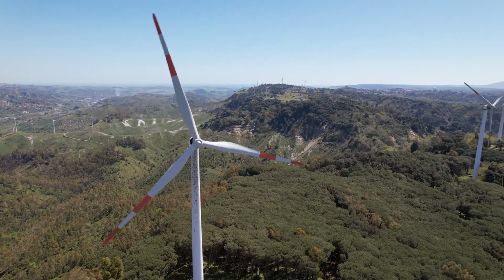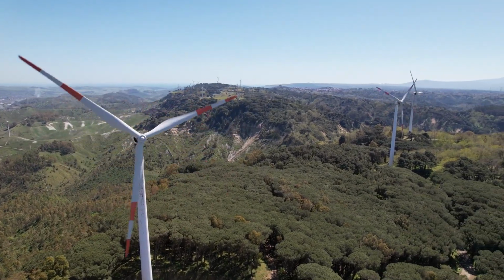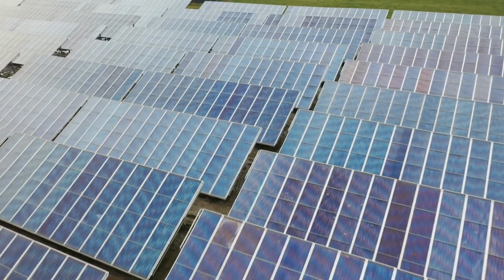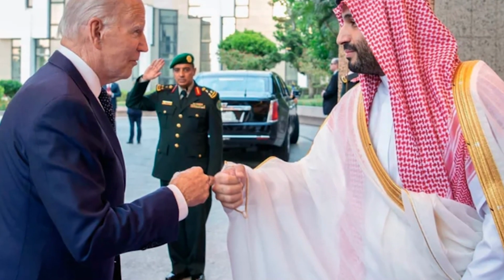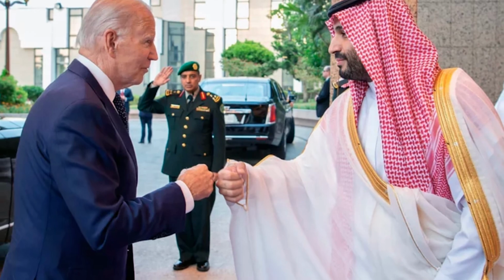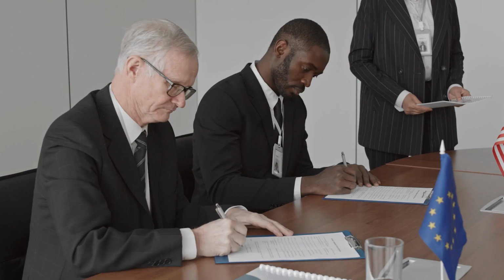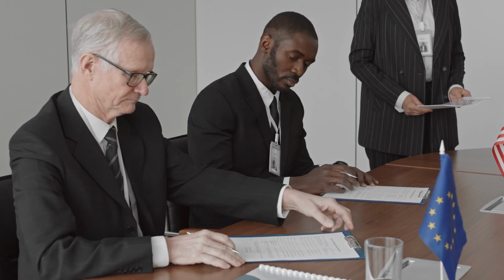Global energy transition. The world is undergoing a significant shift towards renewable energy sources. With the growing emphasis on sustainability, Saudi Arabia is positioning itself to be part of this transition. By ending the Petrodollar Agreement, Saudi Arabia is signaling its readiness to engage in a more diversified and sustainable global energy market. Geopolitical shifts. Recent geopolitical tensions have influenced Saudi Arabia's decision.